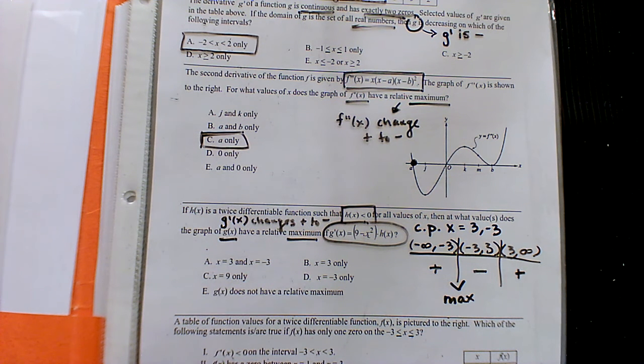Now, I want you to pay attention, okay? I see this happen all the time. Students will look at this question and automatically pick A because those are the critical points, right? It was asking you for a max. So critical points are possible maxes or mins. You have to test them to see if they actually are. So this one would be D.